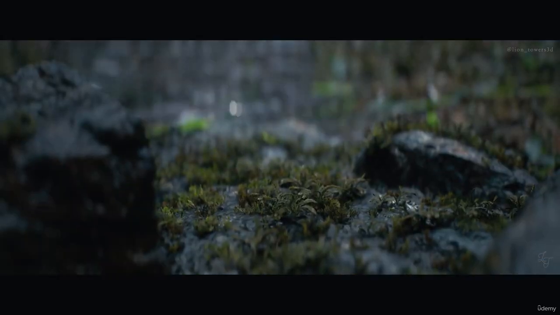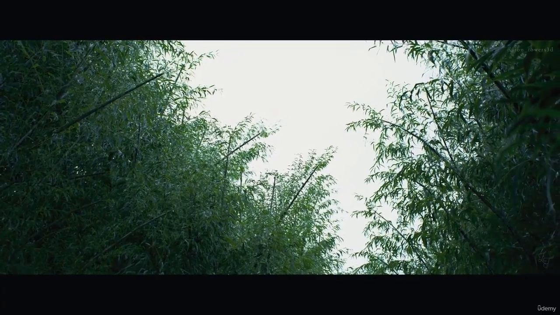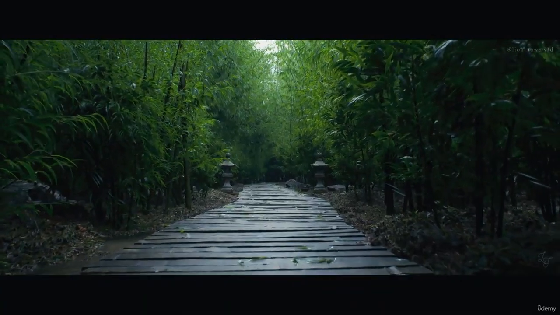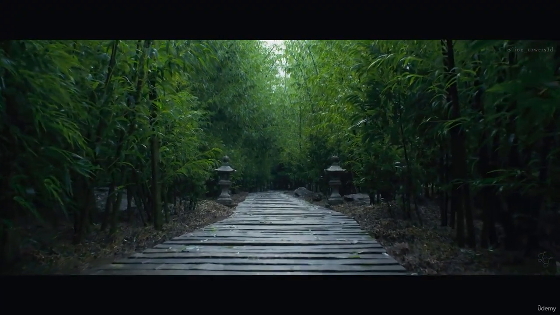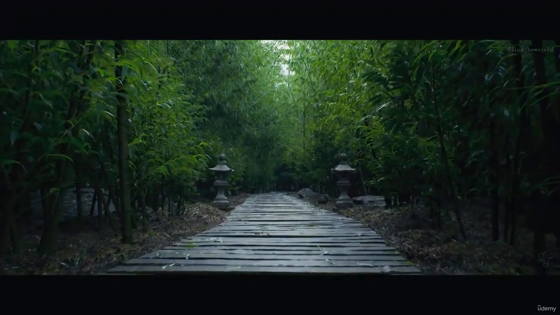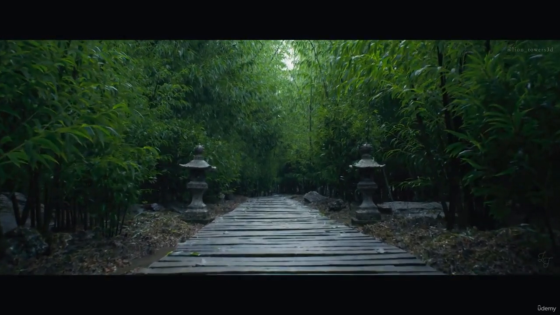Firstly, let's understand what is material. Let's think about it in the real world. Every surface around us has a material, and these materials reflect light in a different way. The logic in Unreal is not much different from this. Now, as we work, we will create our materials based on this logic.